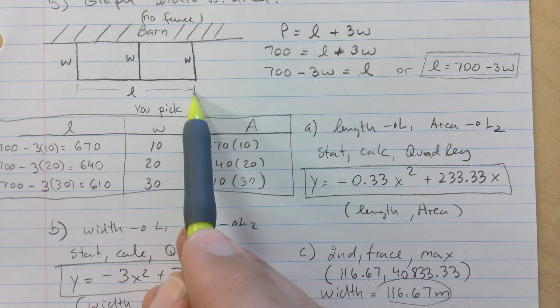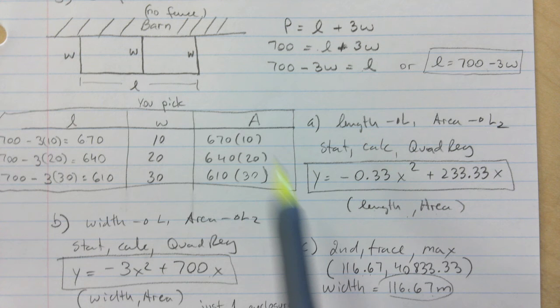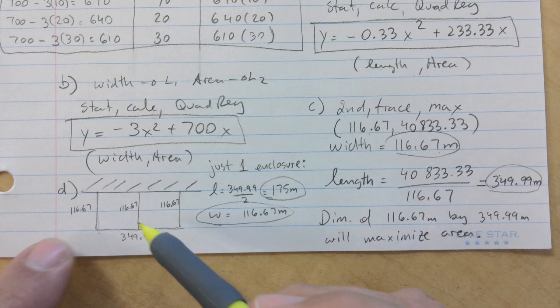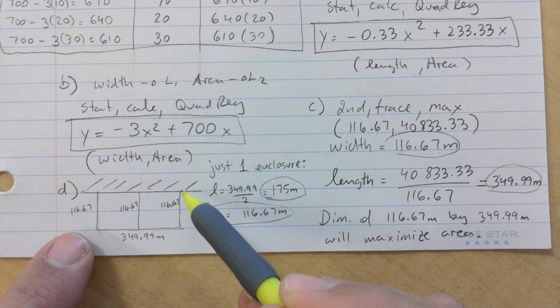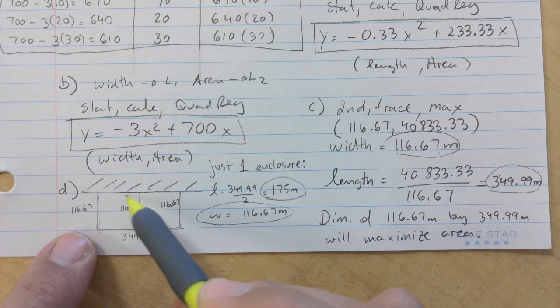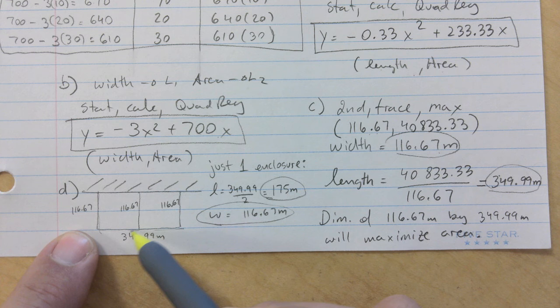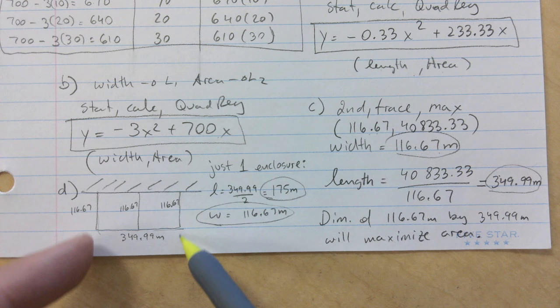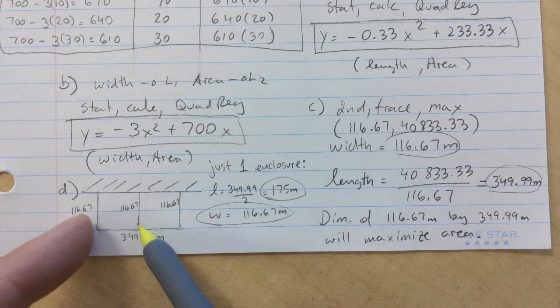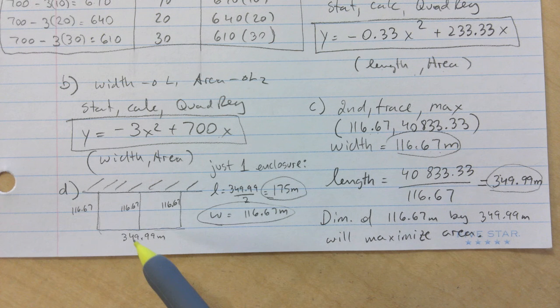And this is the big enclosure that you're making, and it just wants one of these sections. So you have to split the 349.99 in half to get just one here. So the one subdivision, so to speak, would have to be 175 by 116.67. Does that make sense? Yeah.